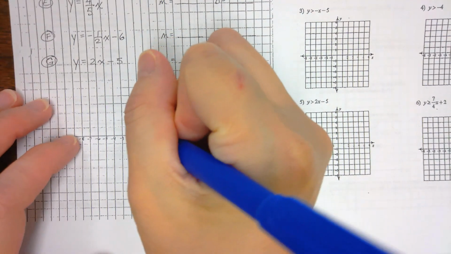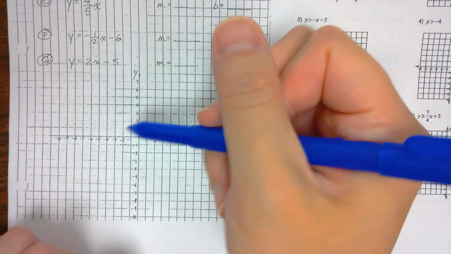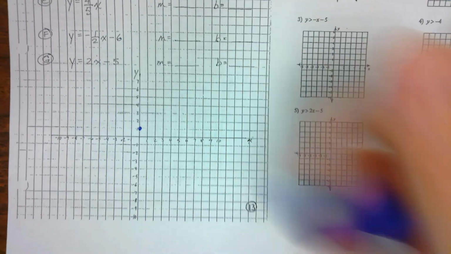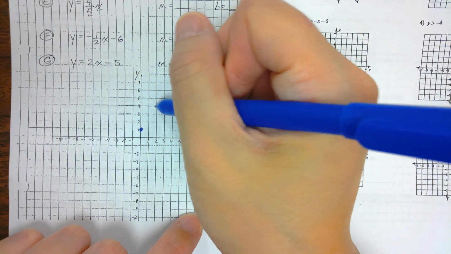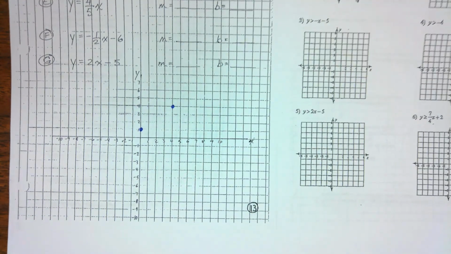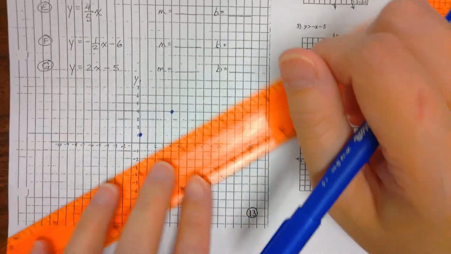So I'm going to plot that point first, down here. And then from this point, like what we did yesterday, we're going to do our slope. So go up 3, 1, 2, 3, and then over 4. 1, 2, 3, 4. How many points do we need to graph a line? 2, right? So we only need the 2 points.